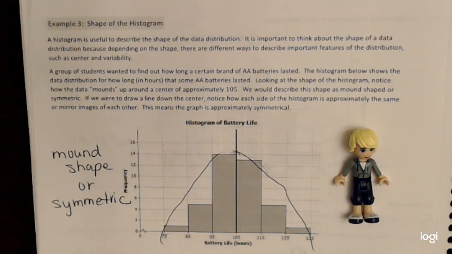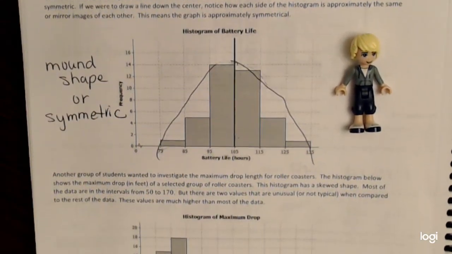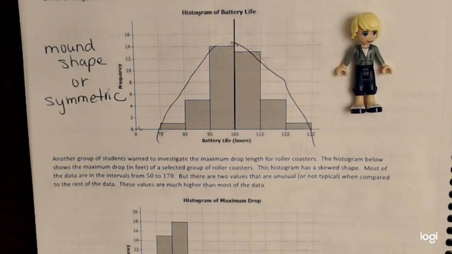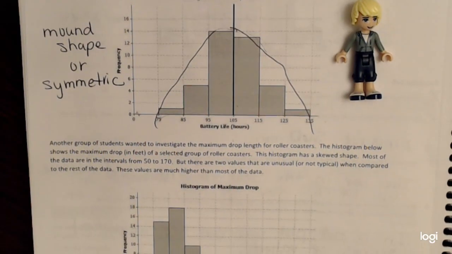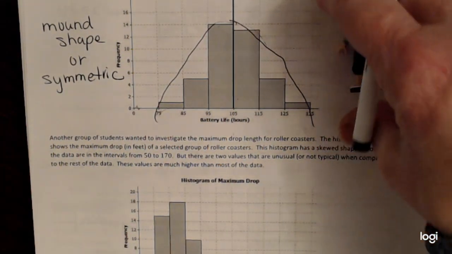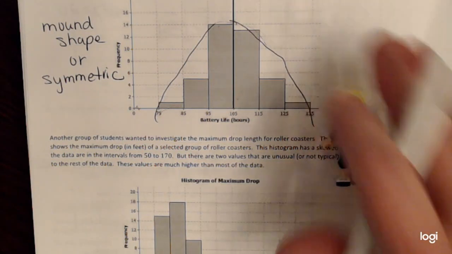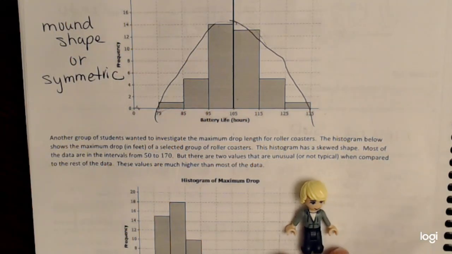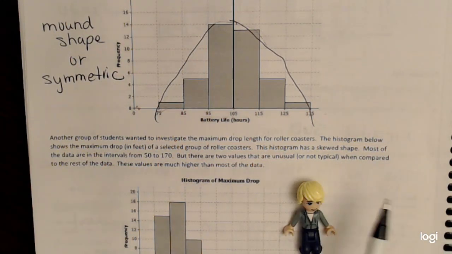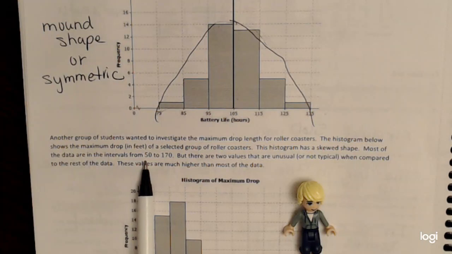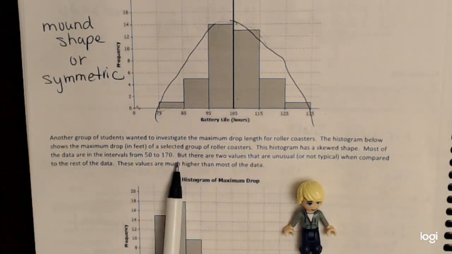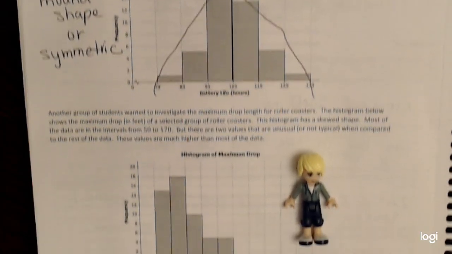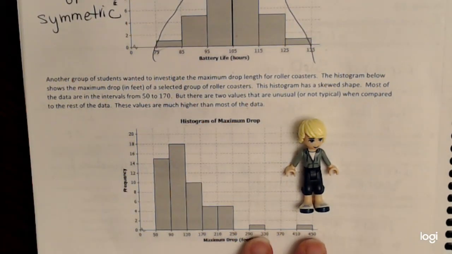Let's look down at our next histogram. This is another group of students who wanted to investigate the maximum drop length for roller coasters. The histogram below shows the maximum drop in feet of a selected group of roller coasters. This histogram was a skewed shape. Most of the data are in the intervals from 50 to 170, but there are 2 values over here that are unusual. They're not very typical when compared to the rest of the data.